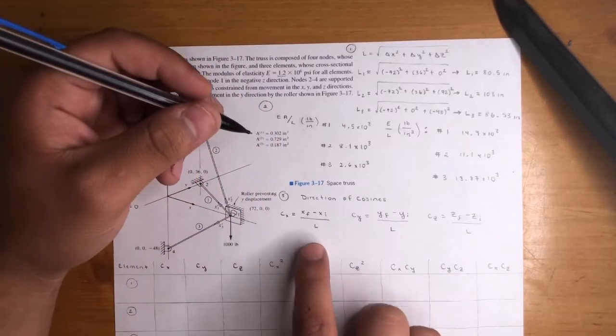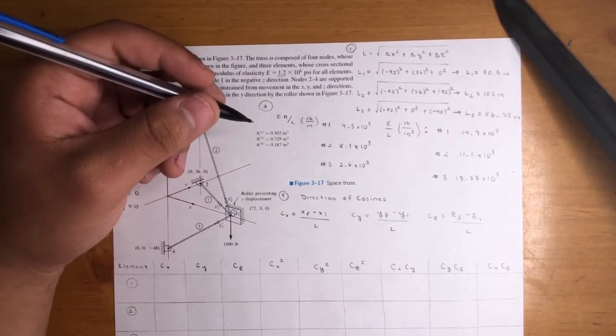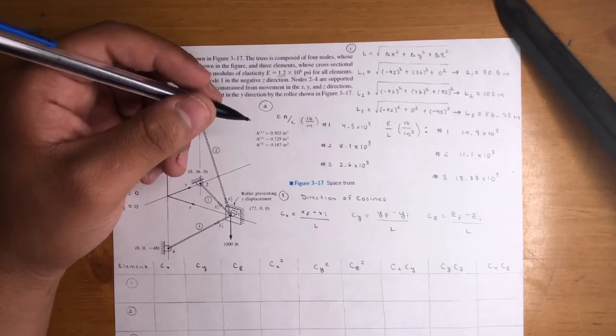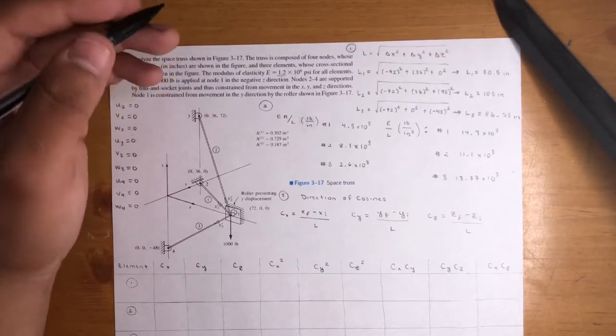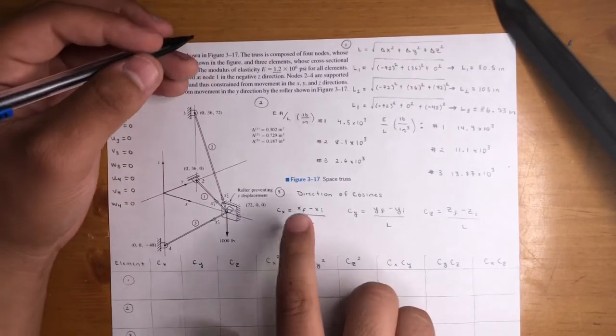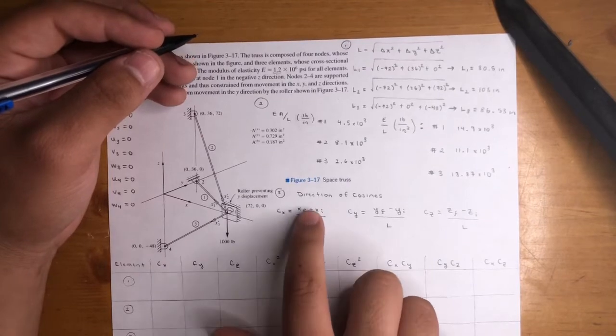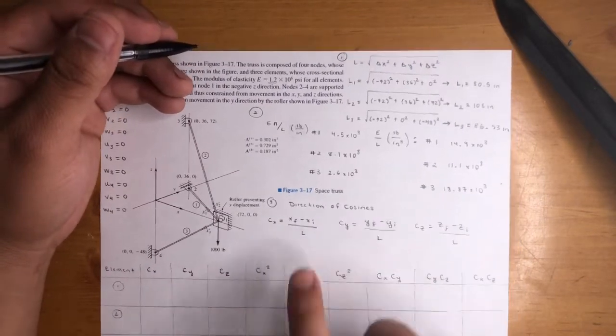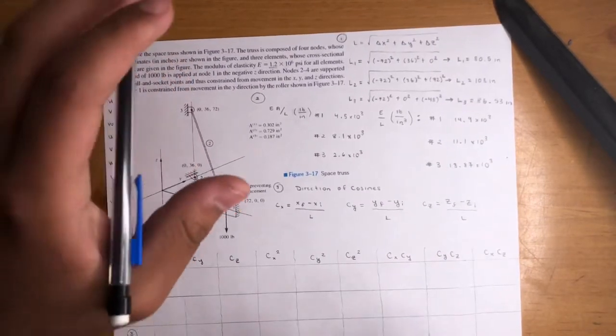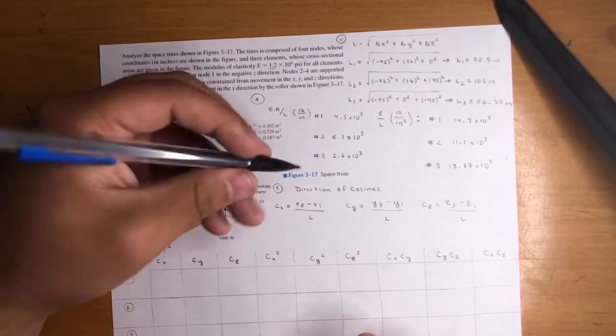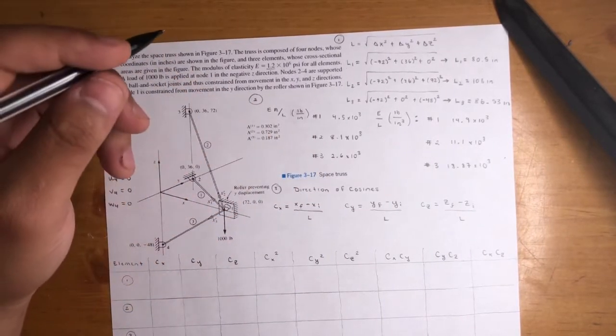Now, you know how cosine is adjacent over hypotenuse, right? Trigonometry, that's all it is. So the cosine of the angle is equal to adjacent over hypotenuse. And that's what this is pretty much telling you for each bar. That is the direction of the cosine. Now there's theory to that. I'm not going to go into it, but that's kind of what's going on if you're curious.